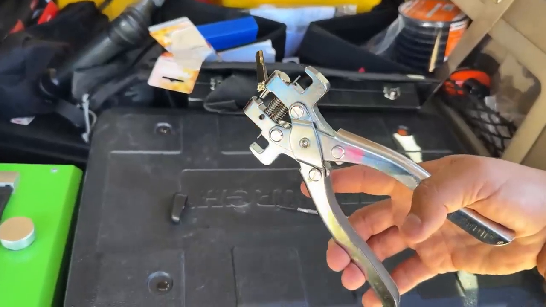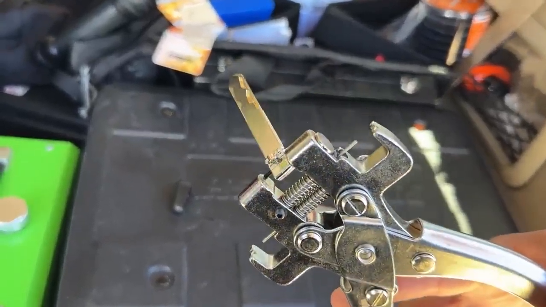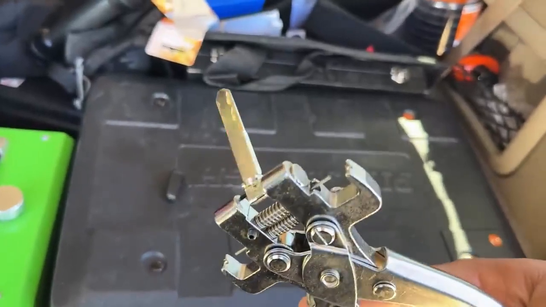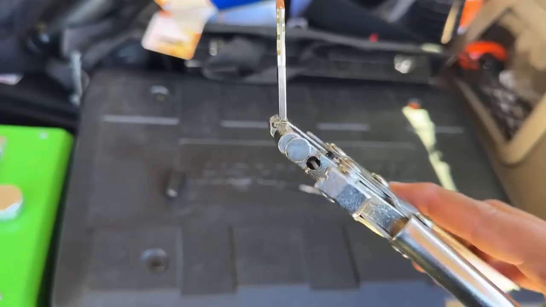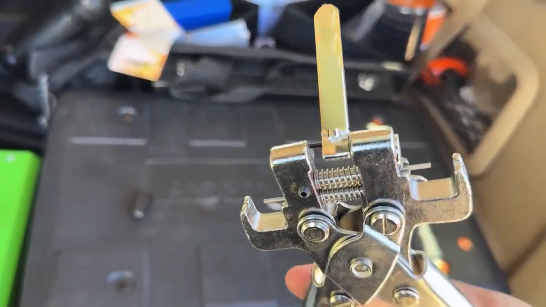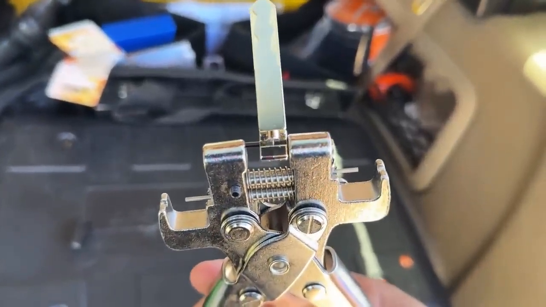Just in case you guys are interested how we install the emergency key blade, so this is a flip key style blade, and basically these universal keys are designed to use these flip blade style keys because they basically are just held in with the roll pin. So as you guys can see, I've got the key blade in the little insert and I've got a roll pin right there.